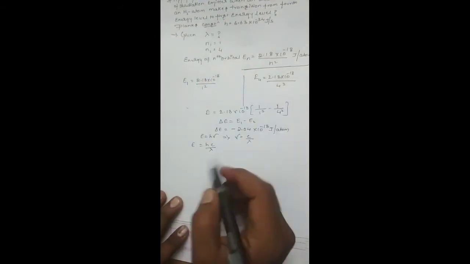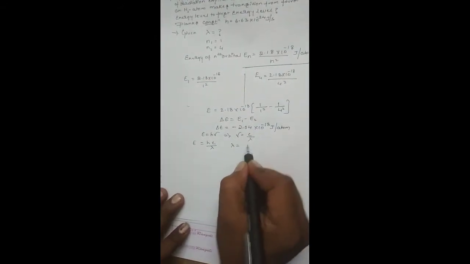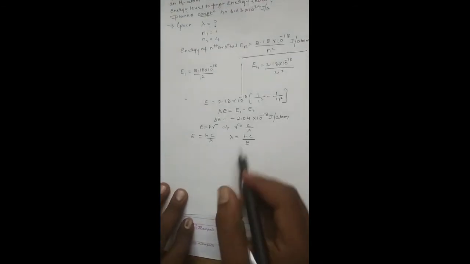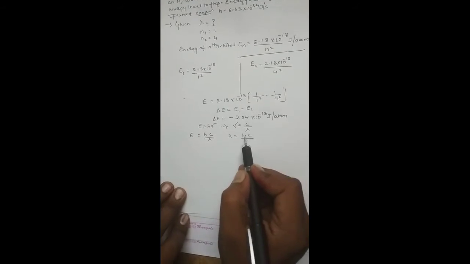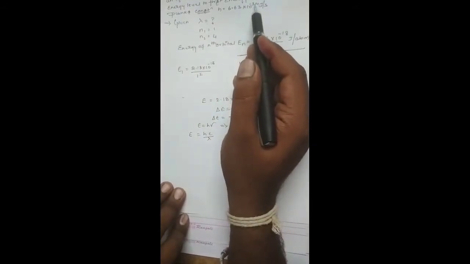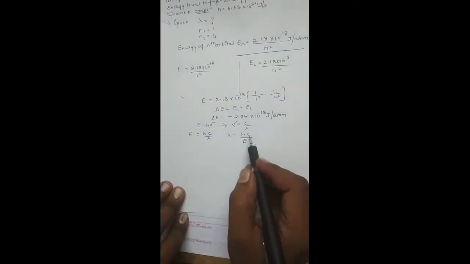We want to find out the wavelength, or lambda. Lambda is equal to hc by E. We have the E value and Planck's constant, which is given as 6.63 × 10^-34 joule-seconds. c is the velocity of light.